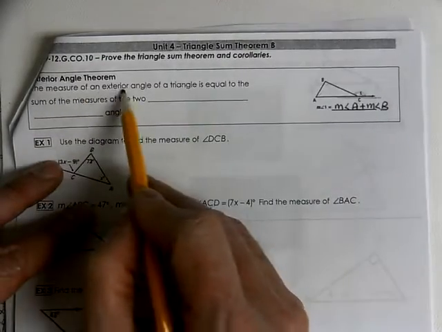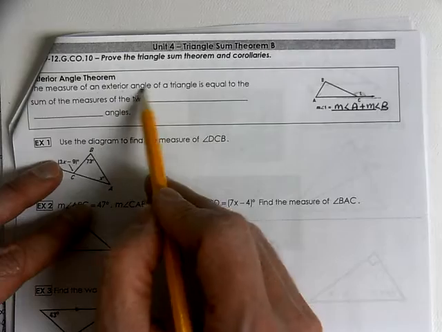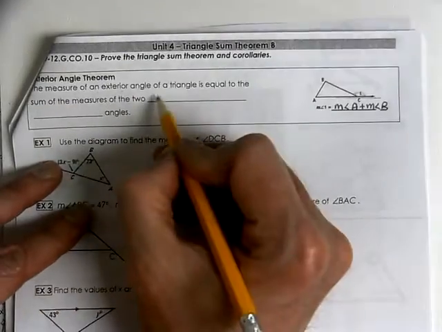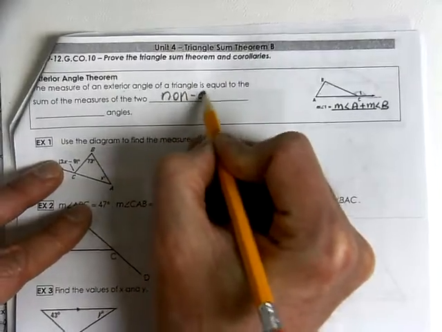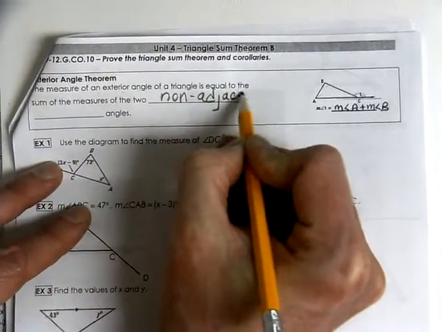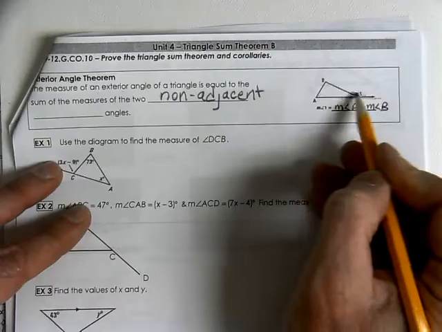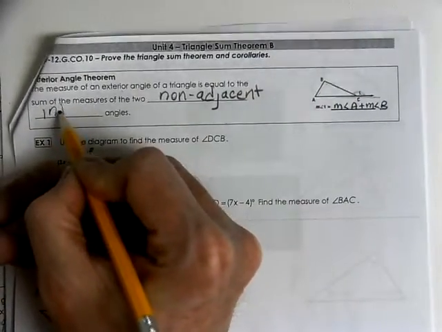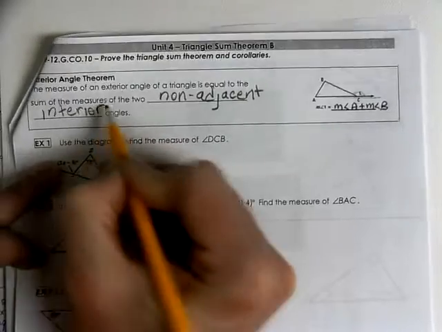So the measure of the exterior angle of a triangle is equal to the sum of the measures of the two non-adjacent, the ones not next to it, but the other two interior angles.